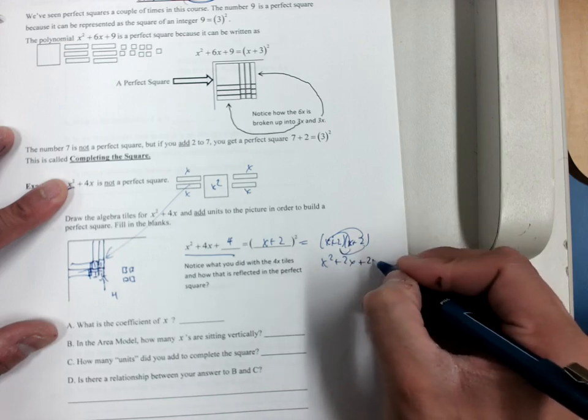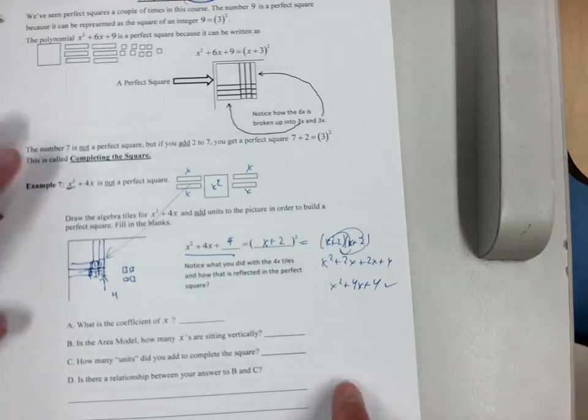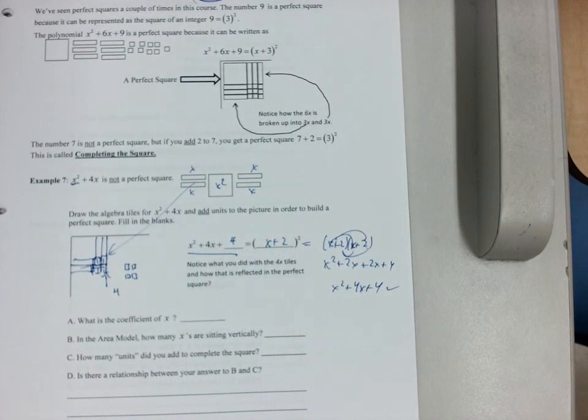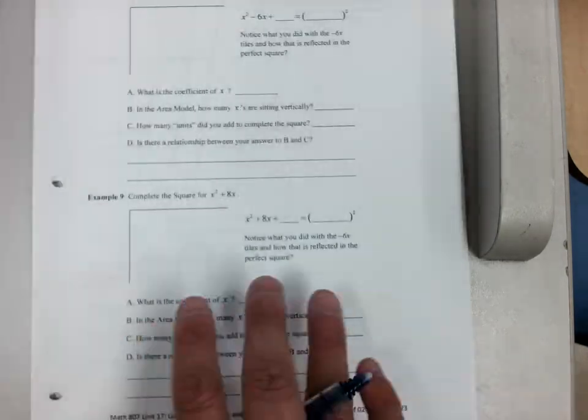Okay? So notice, our goal is to make a perfect square. And that's essentially what we're doing here. Let's turn it on over to the next page. You can skip this stuff down here.